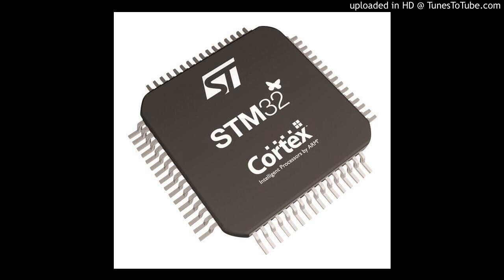Now take a look into the xPSR. Here you can see that the ISR field is 16, which resembles this ISR field.